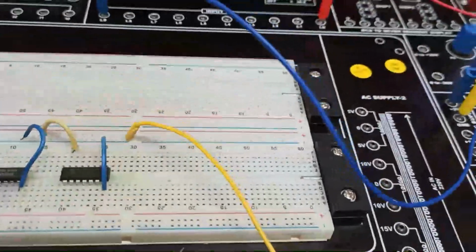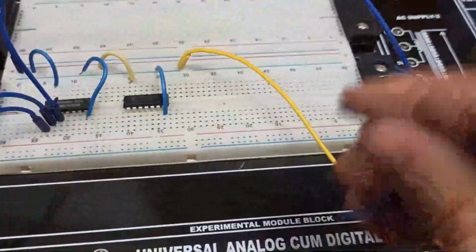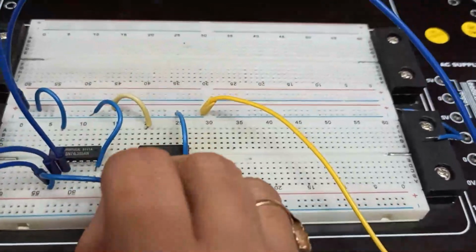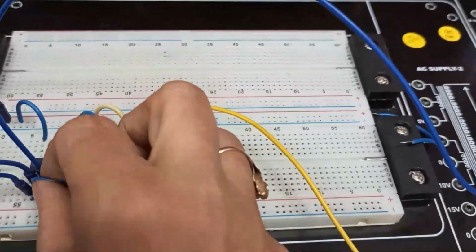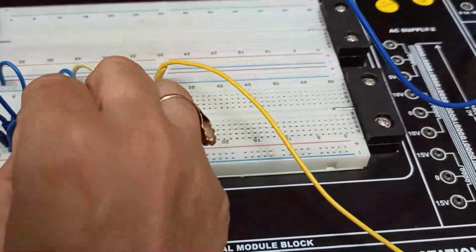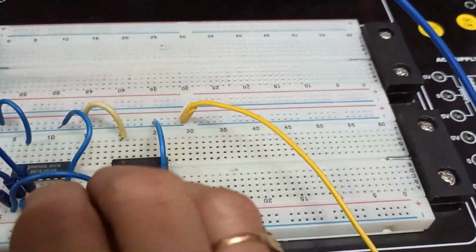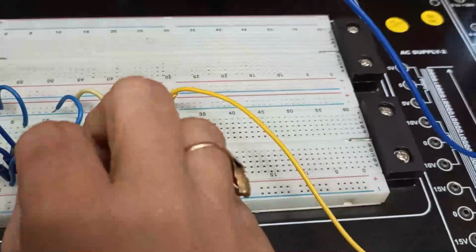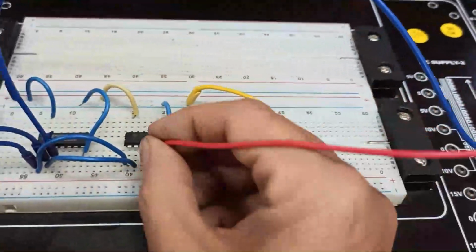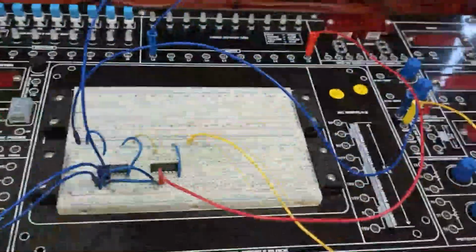And the same inputs A and B I have to connect to the 7408 IC also. For that, I will insert a single strand wire here, and I will take it as input A. Same inputs I have taken. And for input B, and pin number 3 is output. Okay, so the circuit connection is now over.